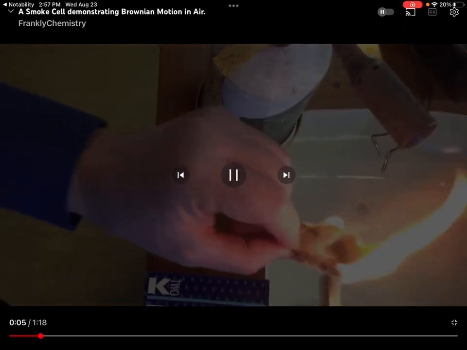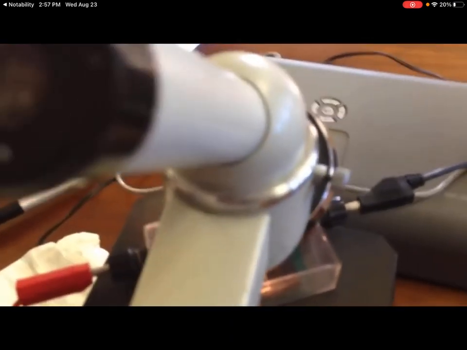He's using a dropper to suck some of the smoke up that comes as part of the smoke cell, and shortly he'll place a cover slip over the top. He's placed a little bit of Vaseline around the top of that glass reservoir to make a seal between it and the cover slip, keeping the smoke inside.